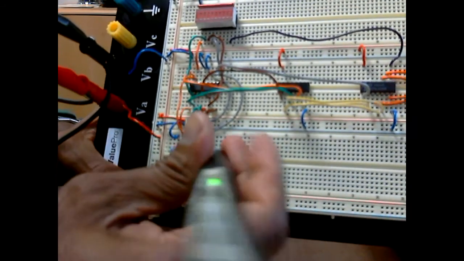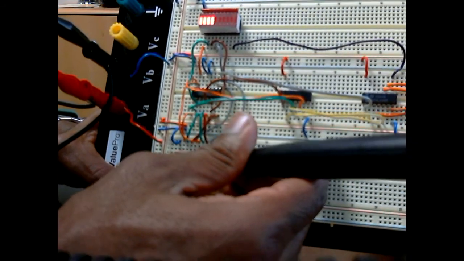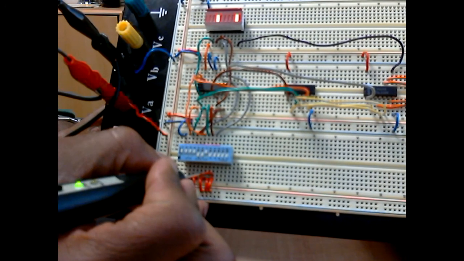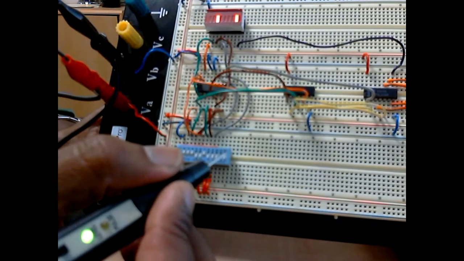Let's try negative 1 plus 2. That's 1, and my detect 1 is back on.